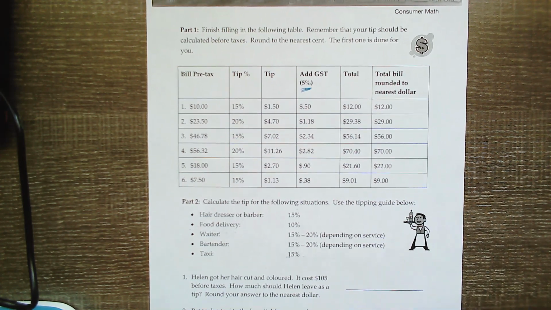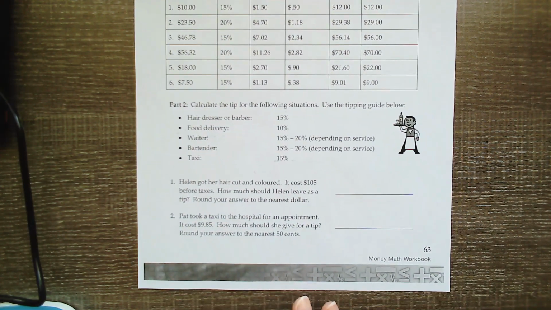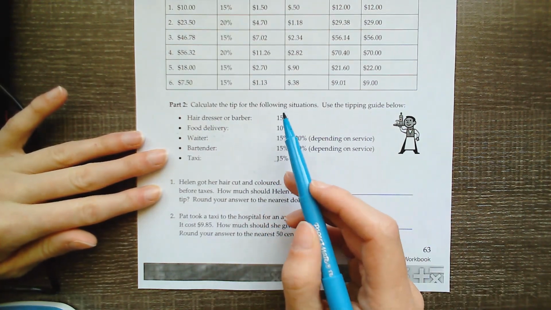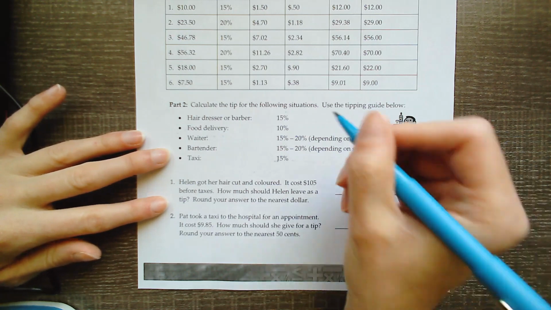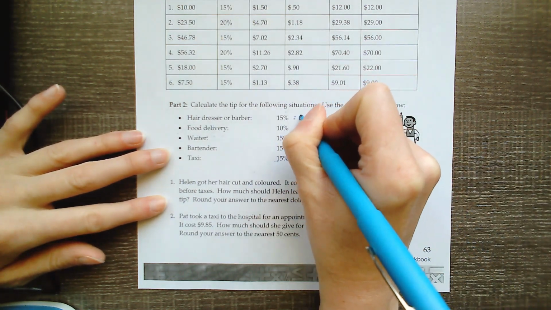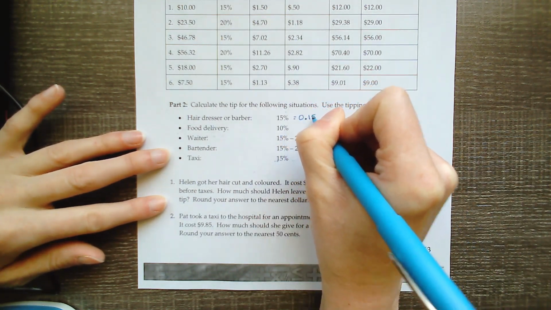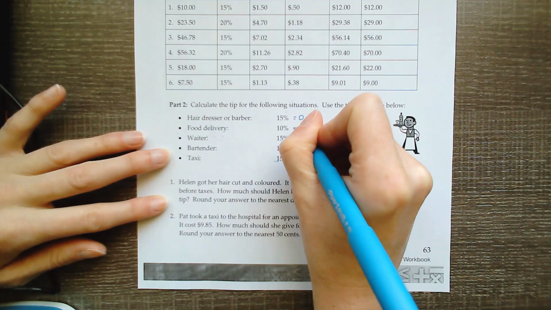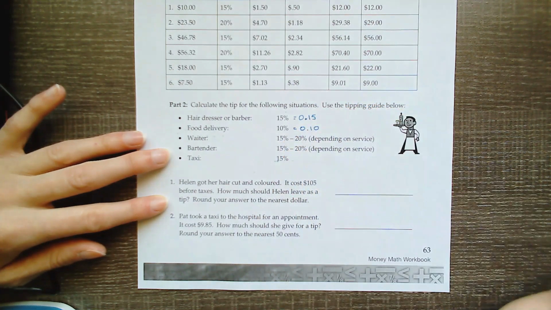For the questions, we are going to use this table, and to make it a little bit easier, we are going to do a little bit of converting here. 15% is always going to be 0.15. We already did that on the first page. Our food delivery is always going to be 0.10.